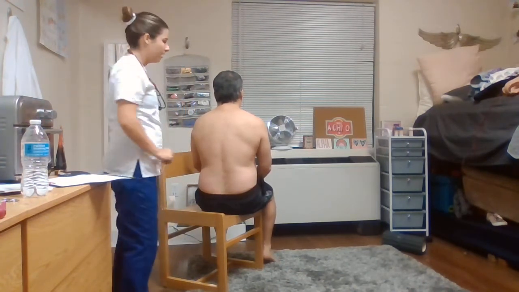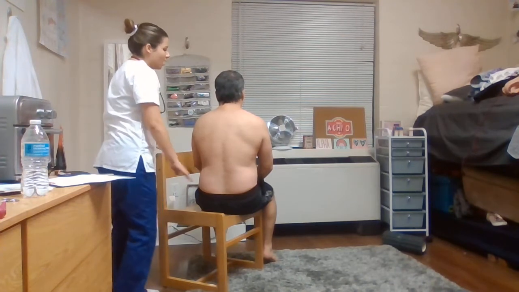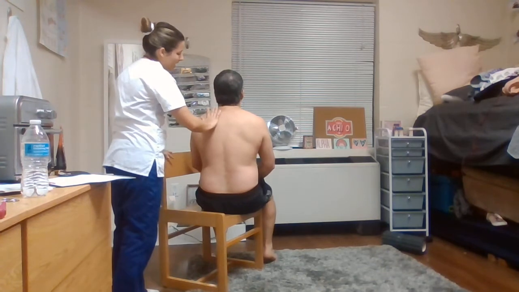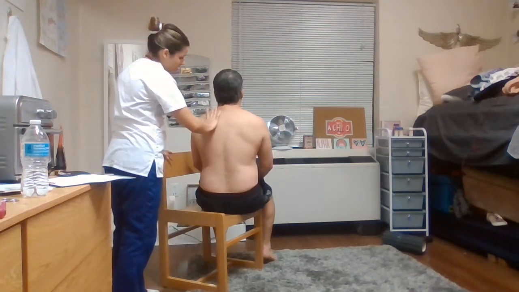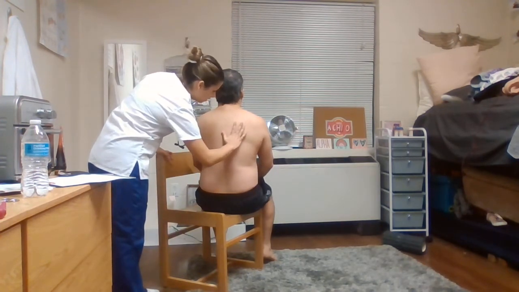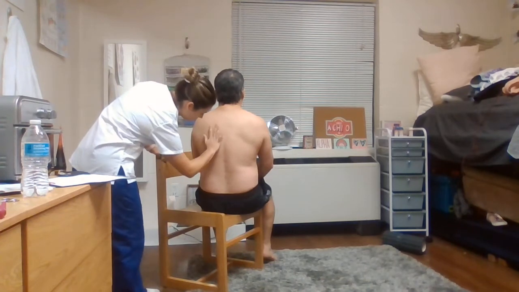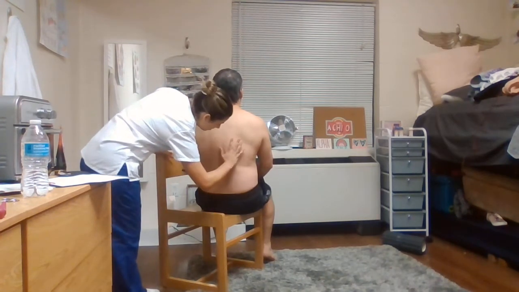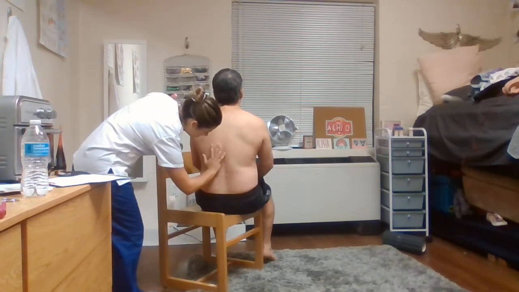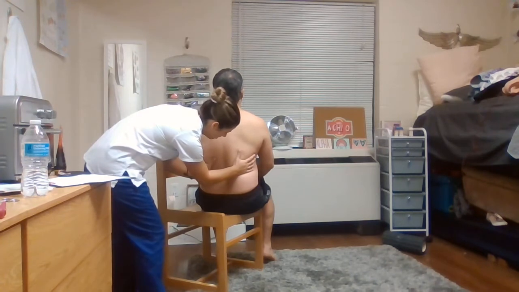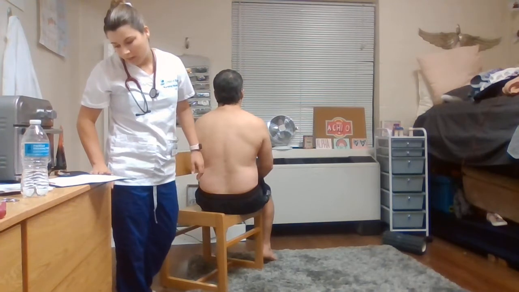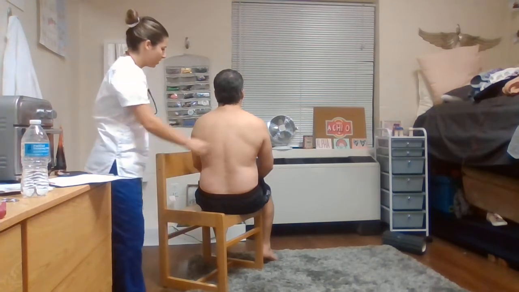I'm going to palpate his posterior chest for tactile fremitus. I'm going to use the palm of my hand and I'm going to ask you to repeat the phrase 99 when I move my hand. 99, 99, 99. All right. I don't feel any evidence of tactile fremitus. You can go ahead and turn back.